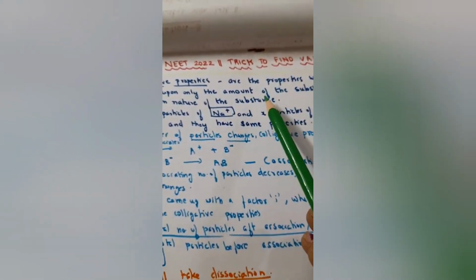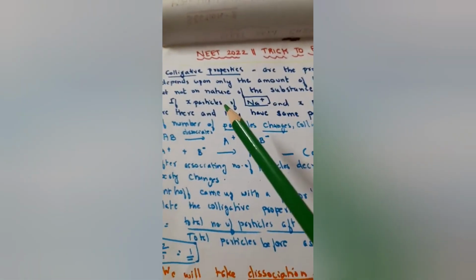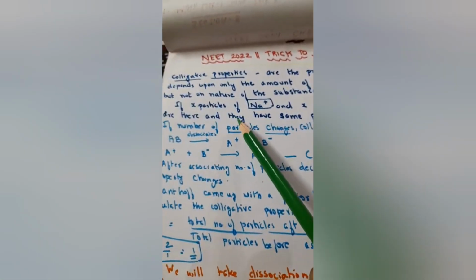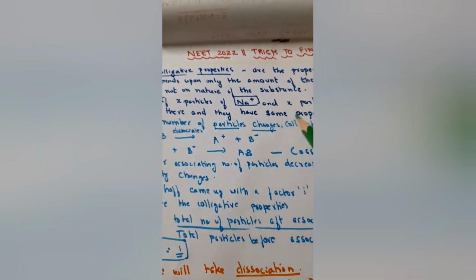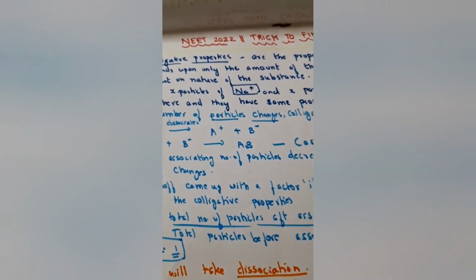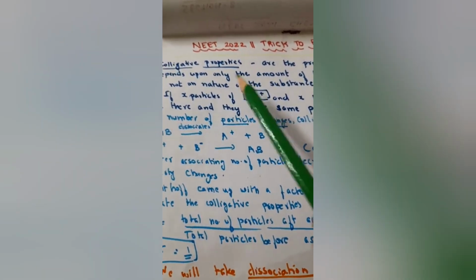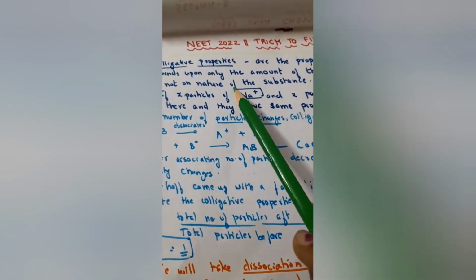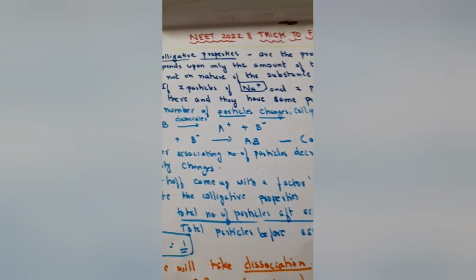These are a special type of properties which mainly depend only on the amount of the substance and not on the nature of the substance. You know what is meant by nature of the substance, okay? The behavior of the substance. It is entirely independent of the nature of the substance and depends only on the amount of the substance.